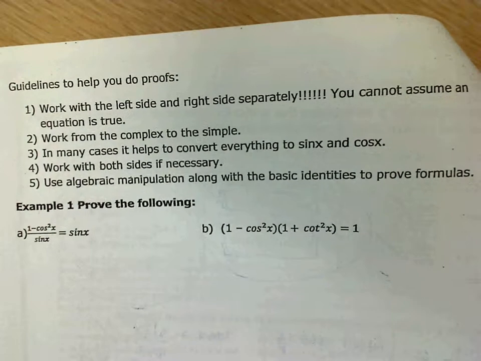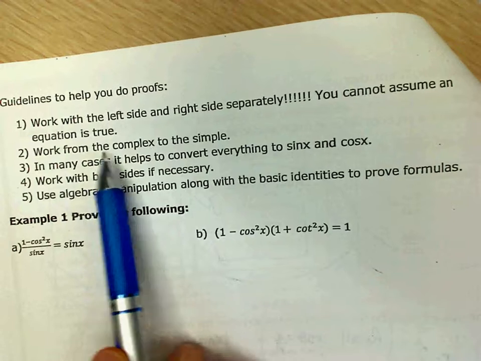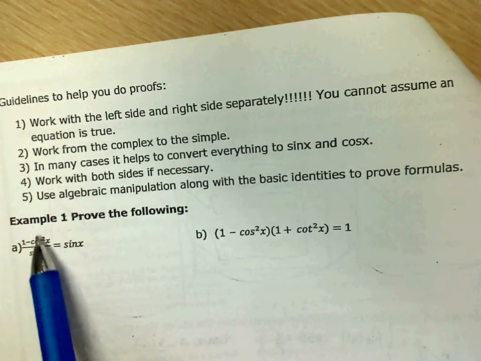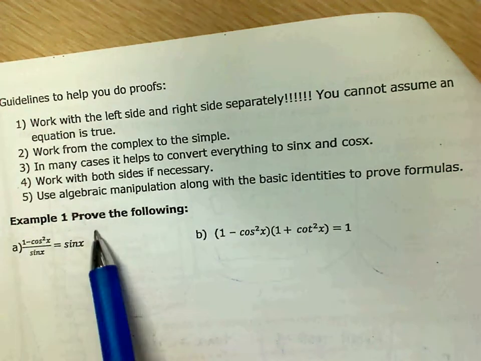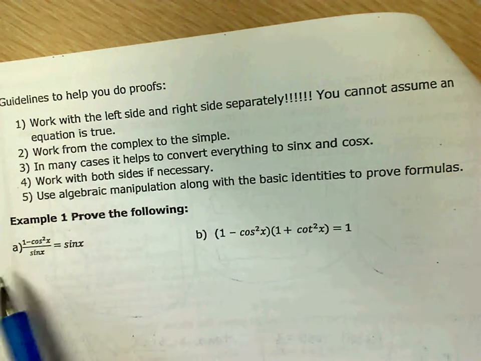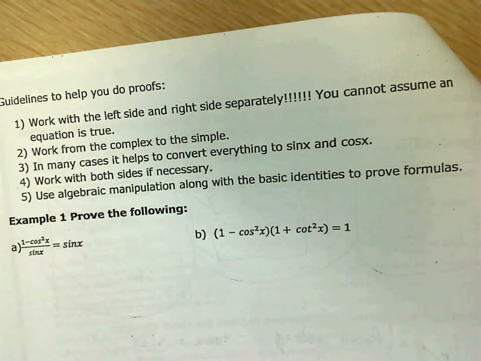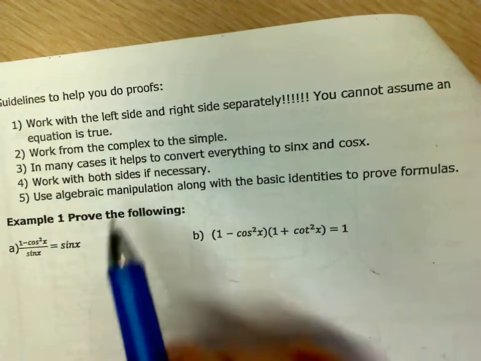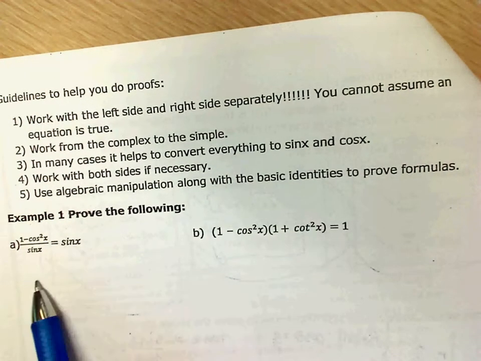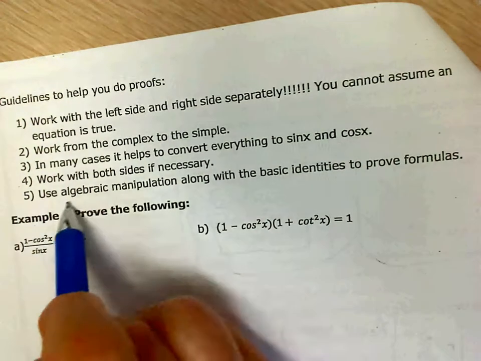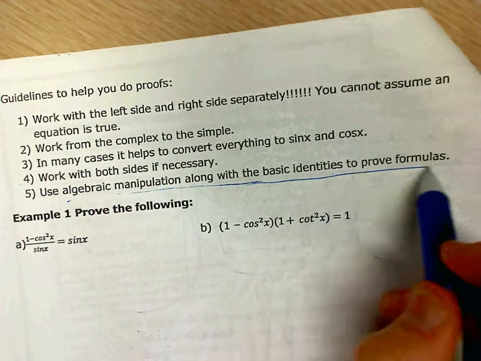Work from the complex to the simple. Like in this example, can you see the left-hand side is more complicated than the right-hand side? So we'll start with that side first. In many cases, it helps to convert everything to sine x and cosine x. Sometimes you have to work on the left side and the right side. You do what you have to do to make them equal. We use algebraic manipulation along with basic identities to prove the formulas.